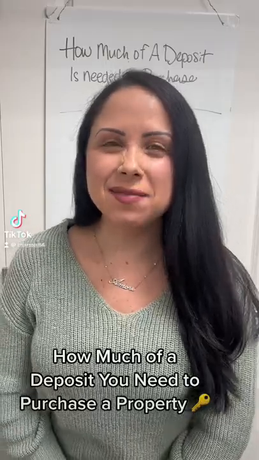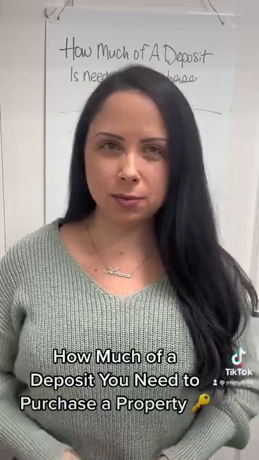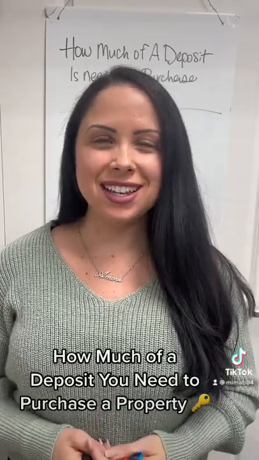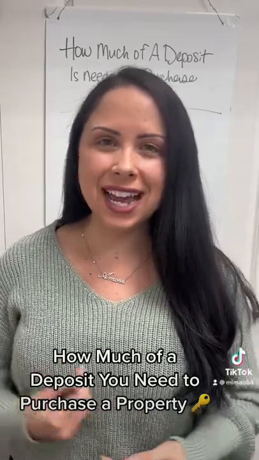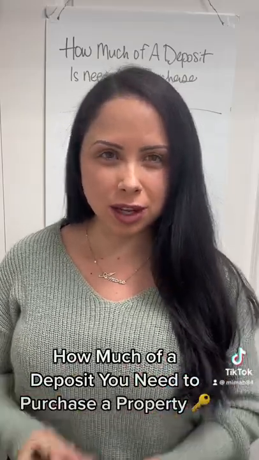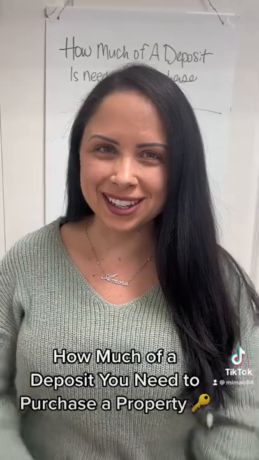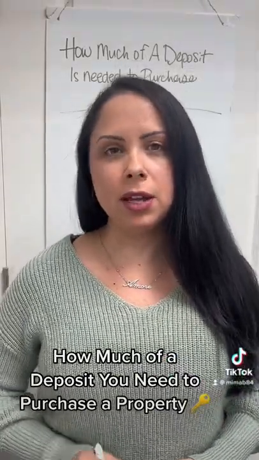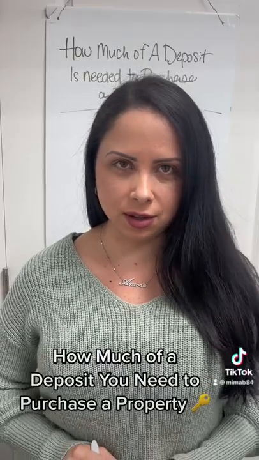Hi everybody, today I'm going to take you through how much of a deposit is required when you're purchasing a property in Ontario. This is a question I get all the time, and it's a fantastic question that all of us should know and understand so we can do that quick math when it's time to buy a property. Let's go. The first property example we're going to do is on a property of $650,000.